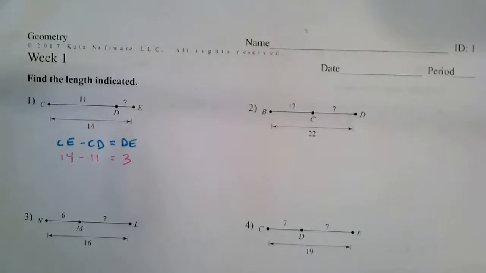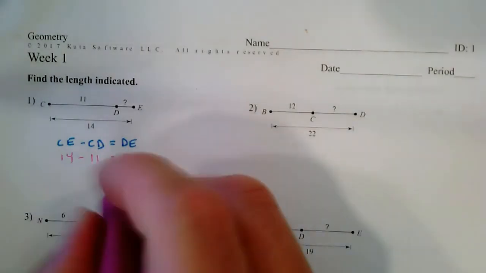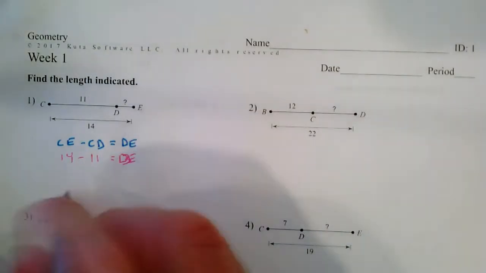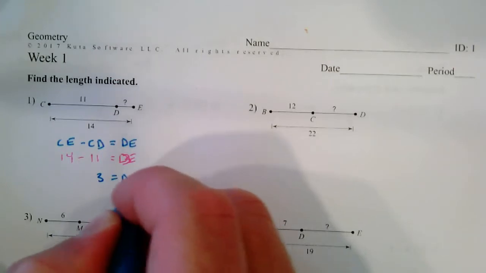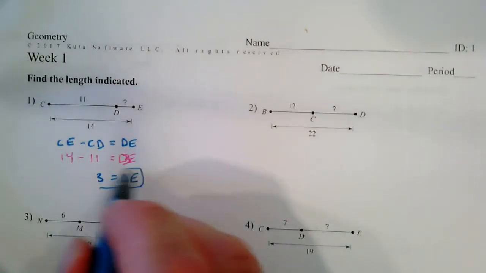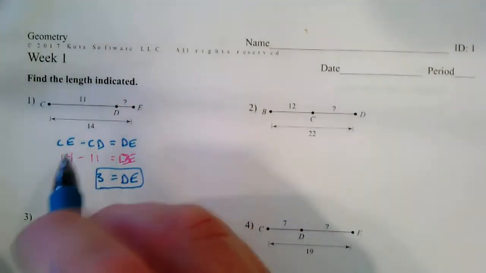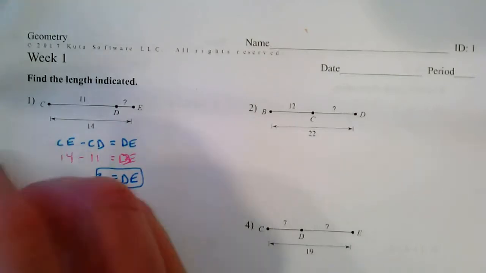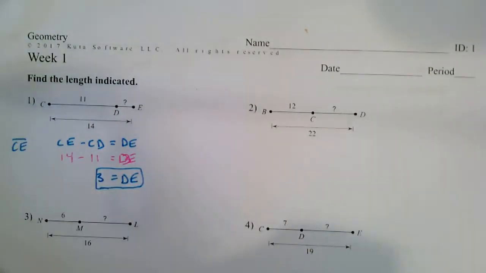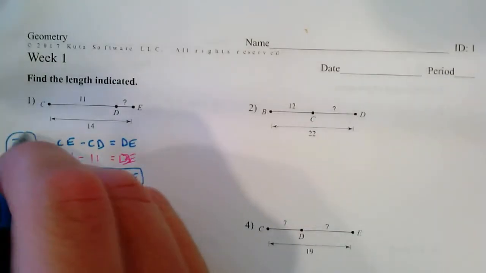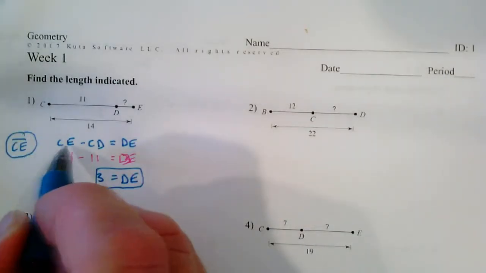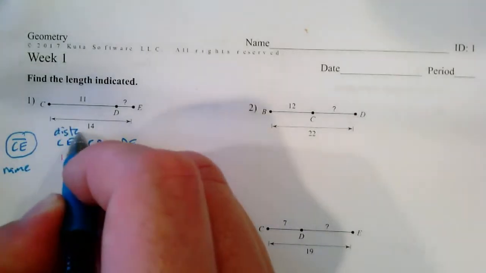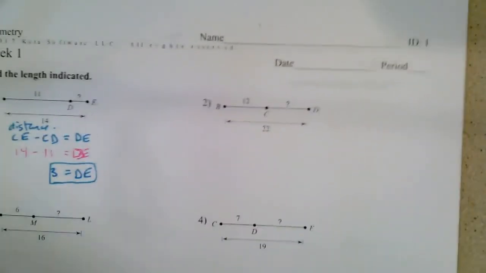Actually, you know what? That really isn't the best way to do this. I'm going to change that a little bit. We should say 14 minus 11 equals DE, and then 3 equals DE, just to have good form. All right. By the way, when the segment looks like this, it refers to the distance between C and E, whereas this, if I put a line over it, refers to the name of the segment. So this is a name, this is a distance. Name, distance.